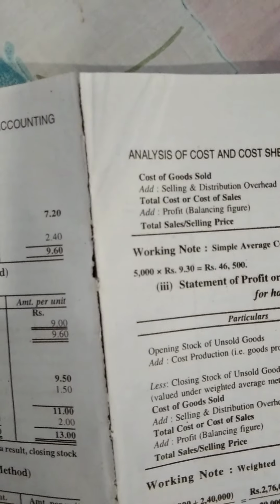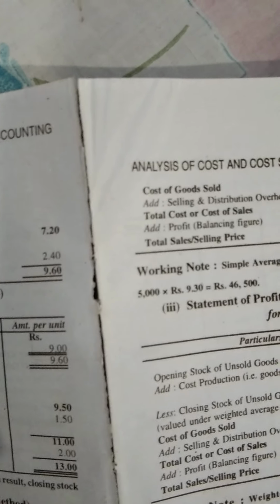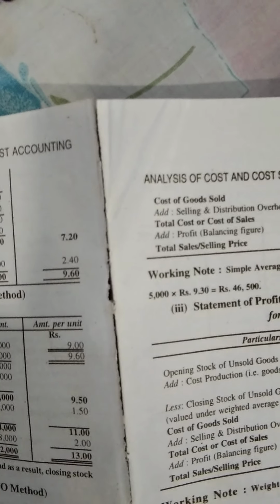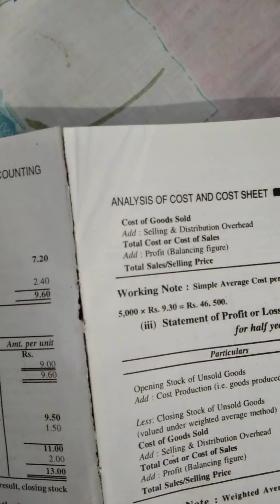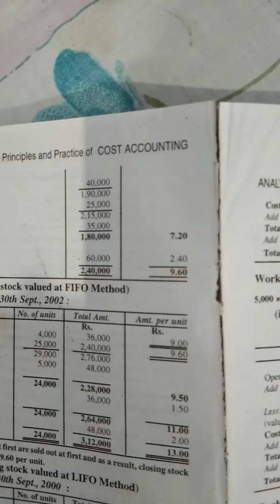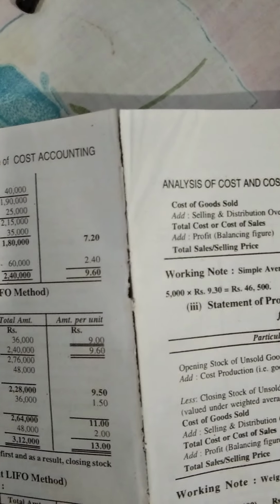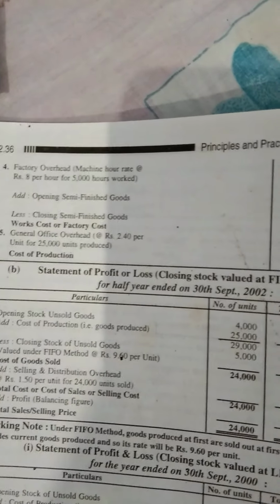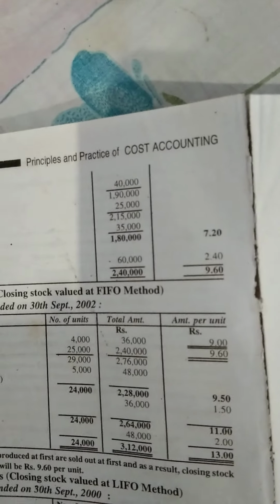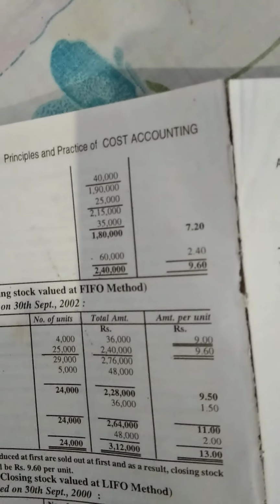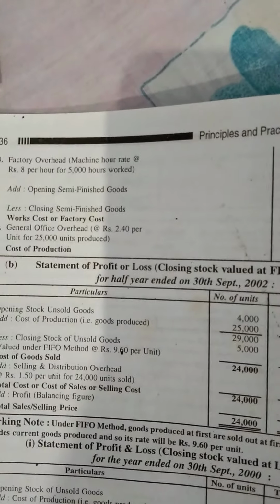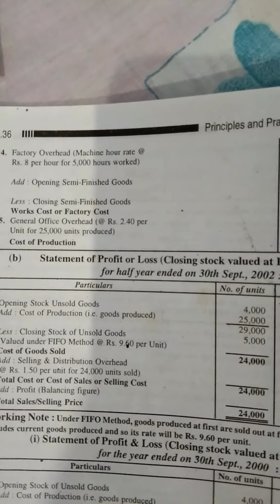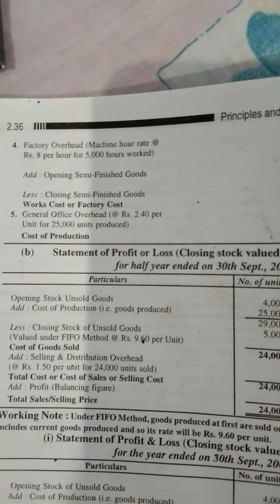How they have calculated? Add opening semi finished goods. Opening semi finished goods, that is already given, that is WIP 25,000. Then less closing WIP, that is also given in the question. Then we arrive at works cost or factory cost. Then general office overhead. General office overhead is ₹2.40 per unit, that is given, and we must say it is multiplied by 25,000 units produced.